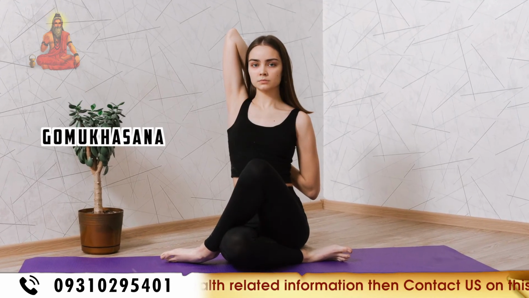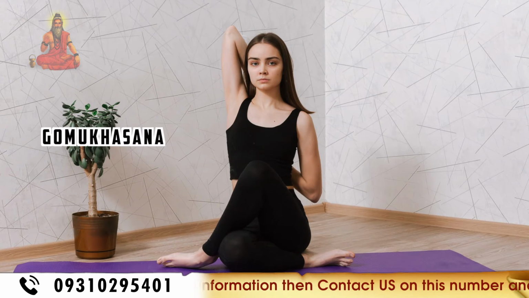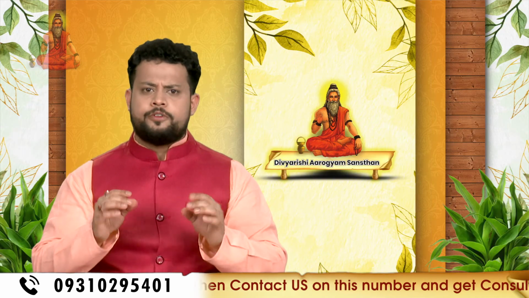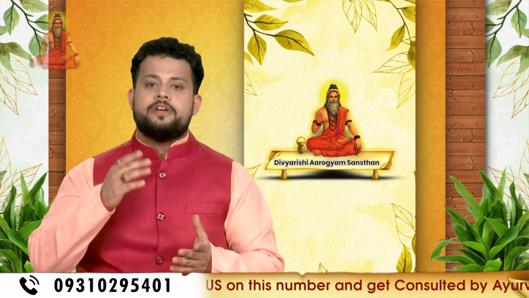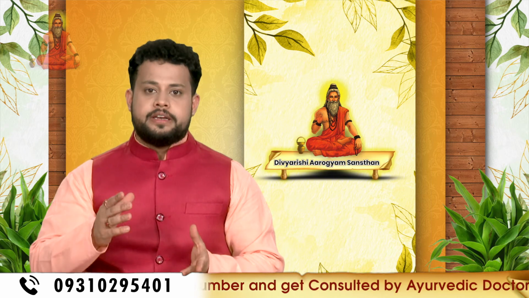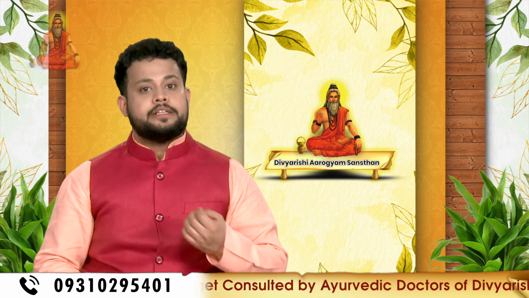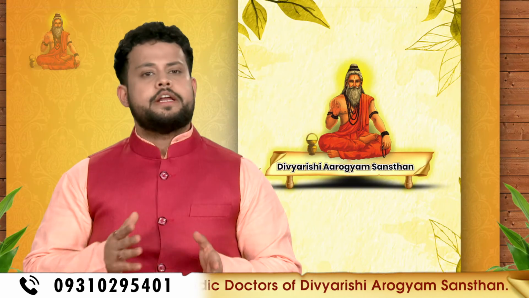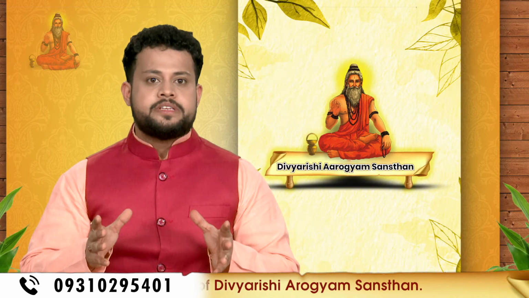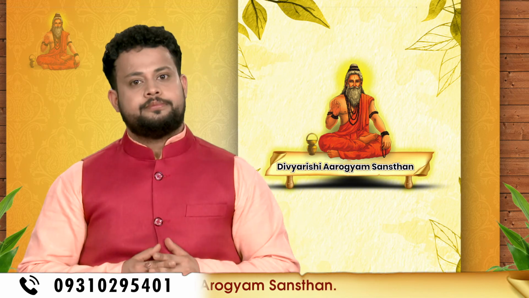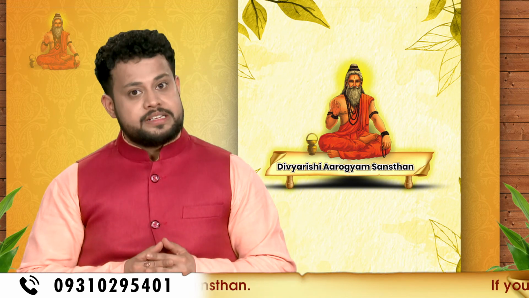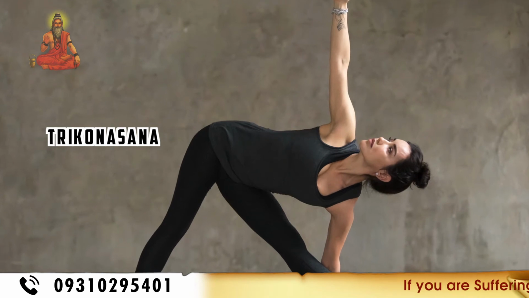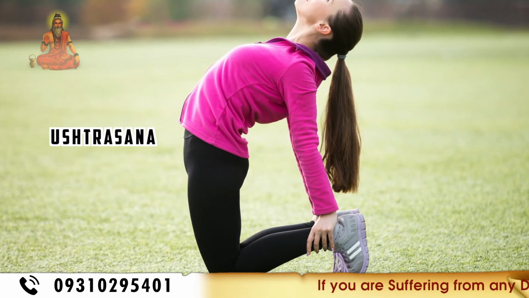There will be difficulty initially in performing this asana, but you can use a small towel for this purpose. Hold one end of your towel by one hand above the head and the other end by the other hand, which is on the lower side of your back. Here also try to hold the maximum stretch you achieve every time. Apart from these two asanas, Trikona asana and Ustra asana are also helpful in this disorder.